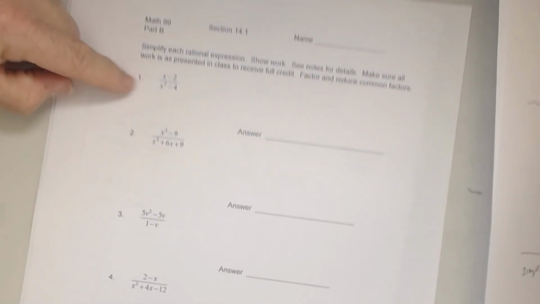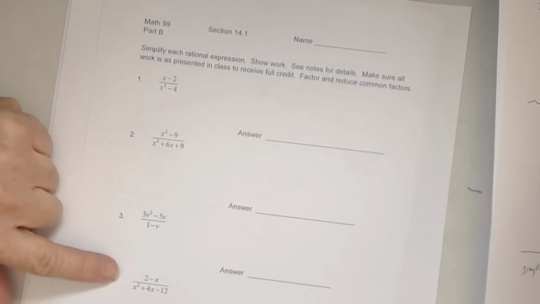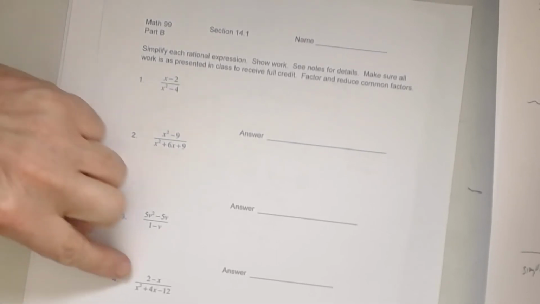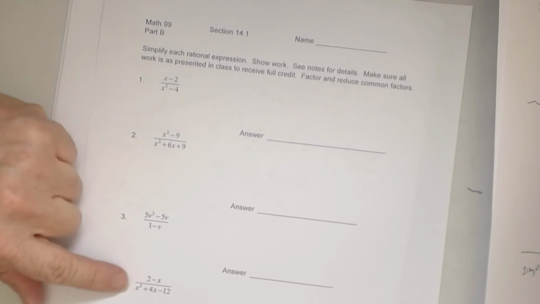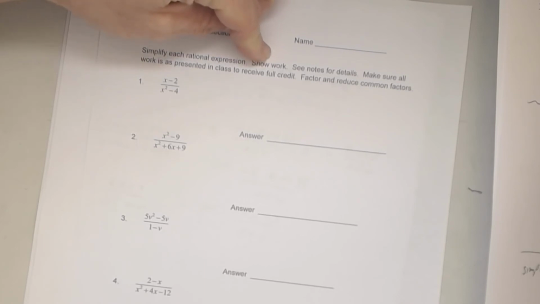So you want to simplify this, so the first thing you're going to do in each one is what? Factor. Now, you're also going to have opposites here, because I'm looking at 2 minus x, and so that's going to be an opposite somewhere in here. So this involves opposites as well. Make sure you show the work. Make sure you follow the directions. All right, so that's part B.